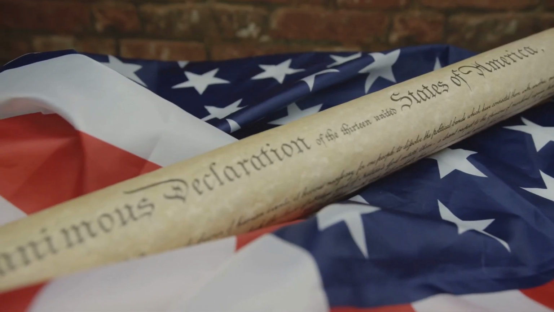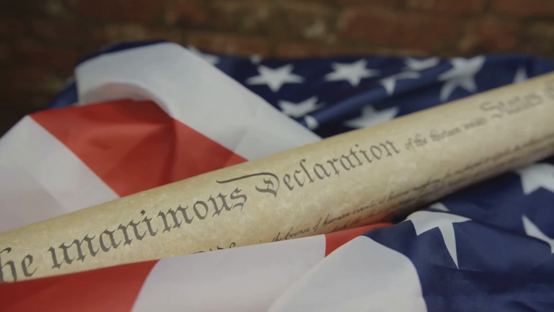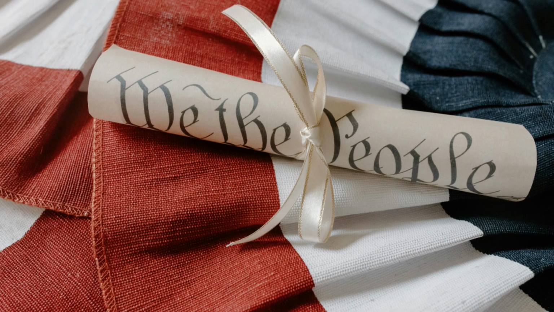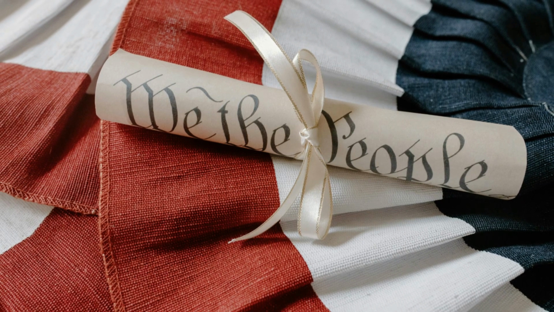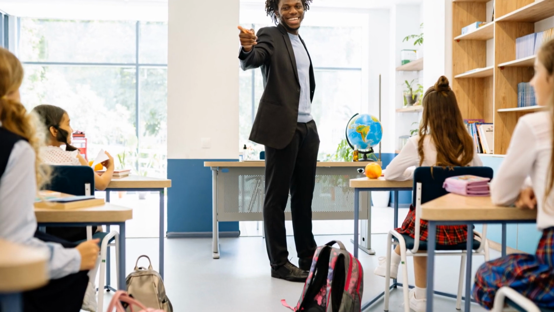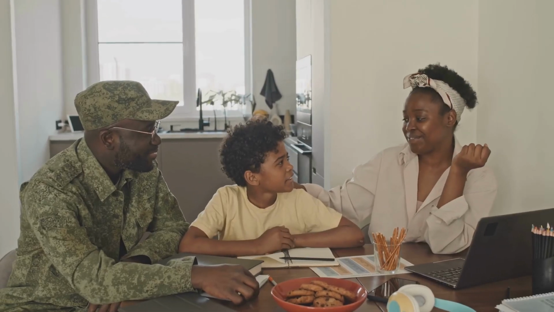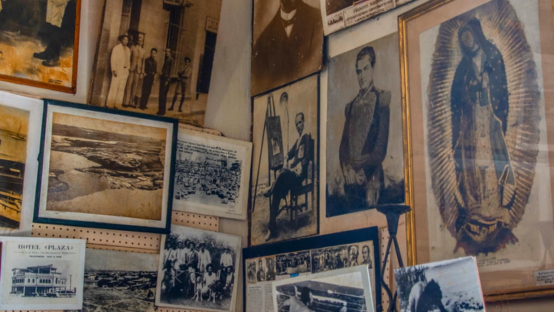The period saw the passage of the 13th, 14th, and 15th Amendments to the Constitution, abolishing slavery, guaranteeing equal protection under the law, and granting African American men the right to vote. Reconstruction also witnessed the establishment of freedmen's schools, the rise of black political participation, and efforts to redistribute land to former slaves. However, Reconstruction faced significant challenges.